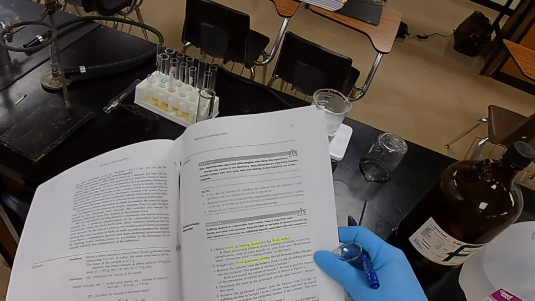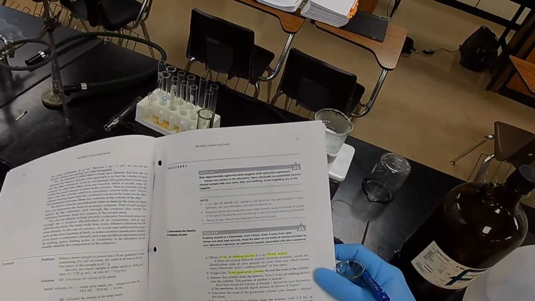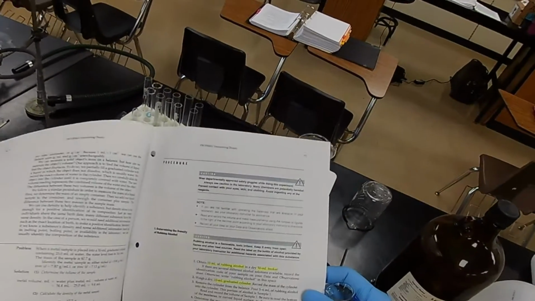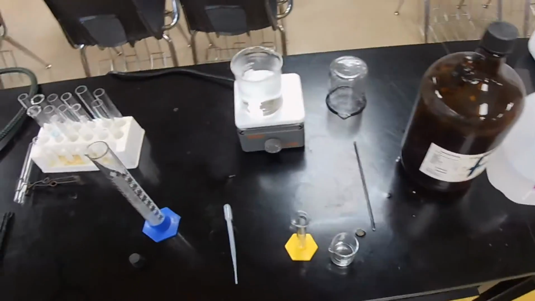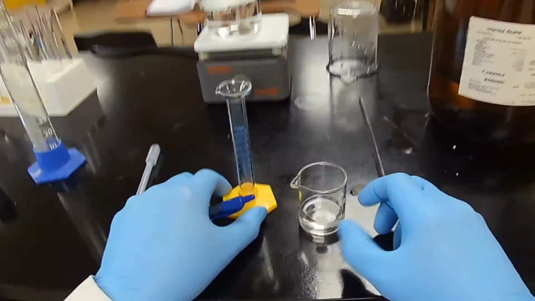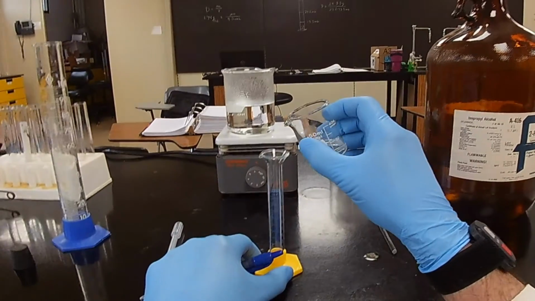So how much do we add? The method calls for 5 or 6 milliliters, right? So that just means we add up to near 5 or 6 milliliters, and then we actually read the exact volume from our cylinder. So let's see if I can do this steady-handed.